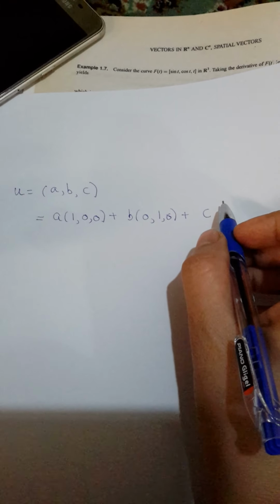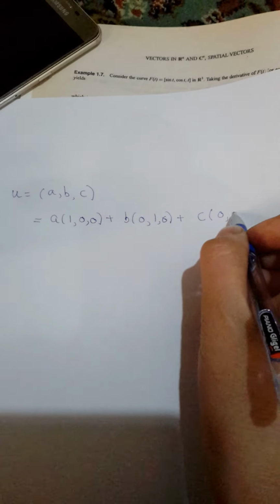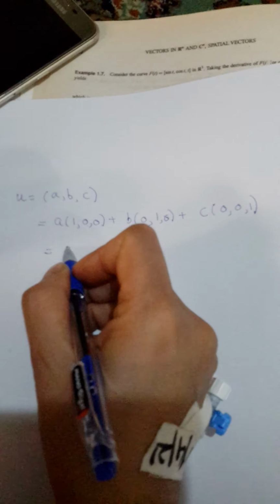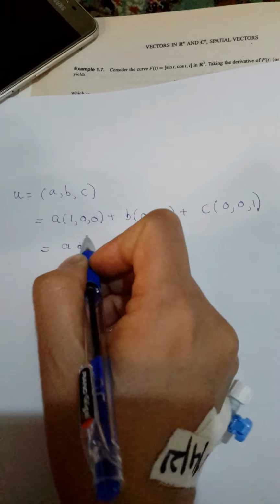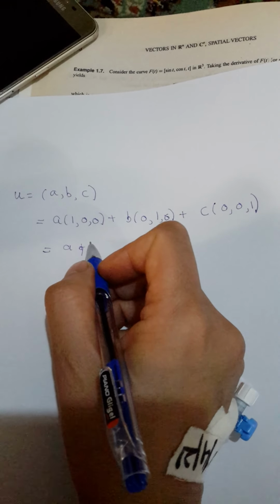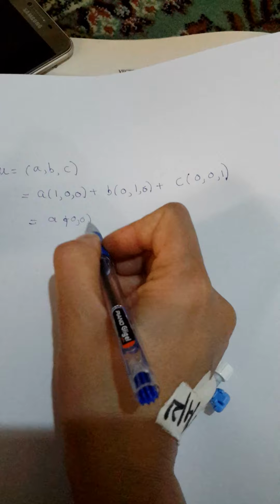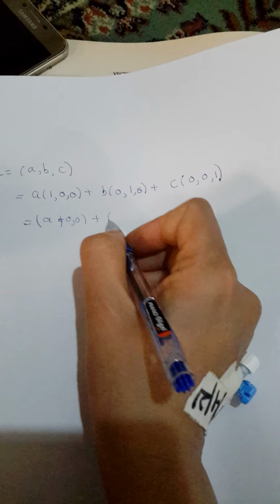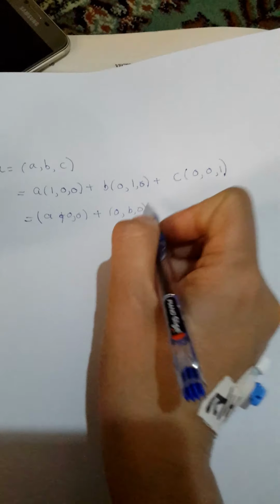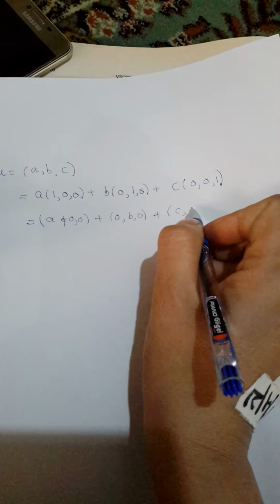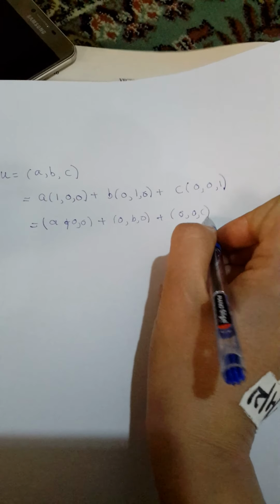If we multiply the components a, b, c with (1, 0, 0), (0, 1, 0) and (0, 0, 1), it can be written as (a, 0, 0) plus (0, b, 0) plus (0, 0, c).